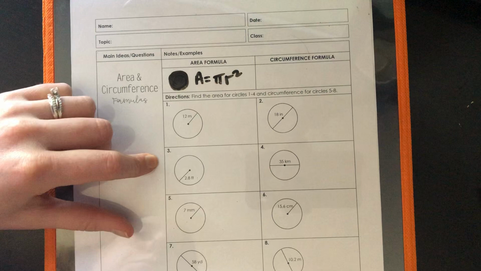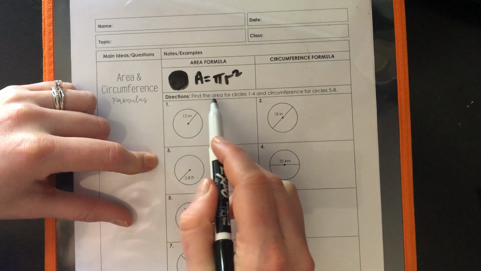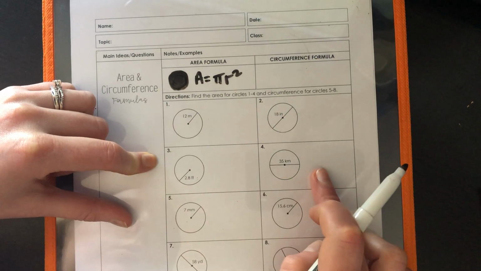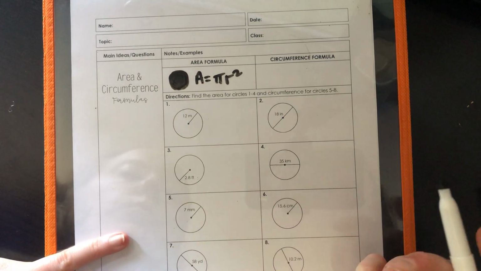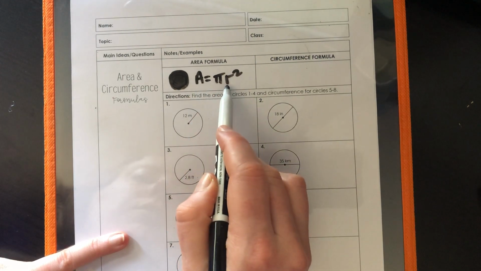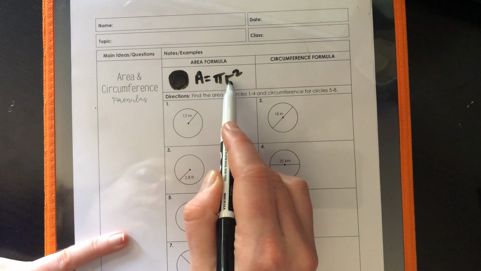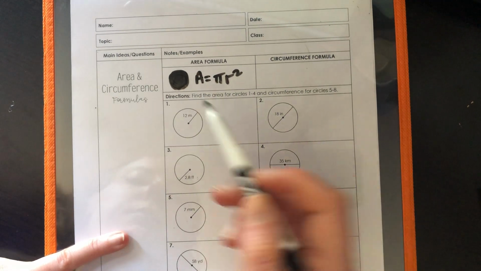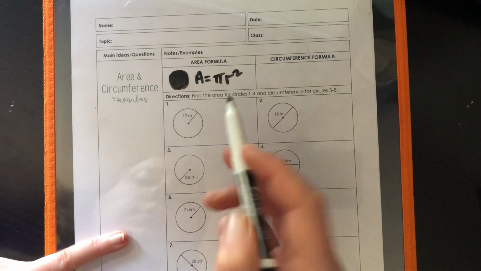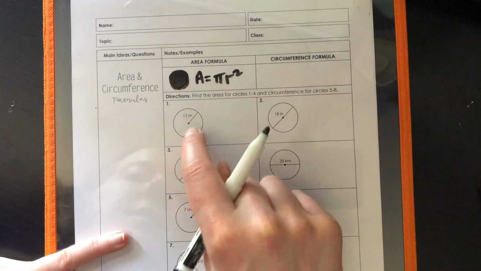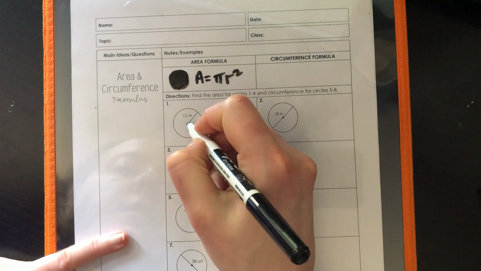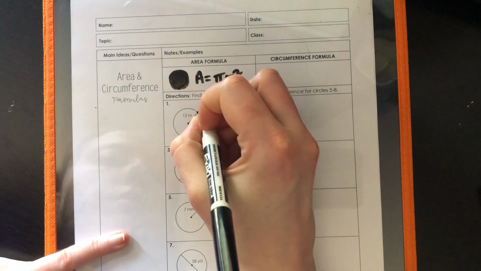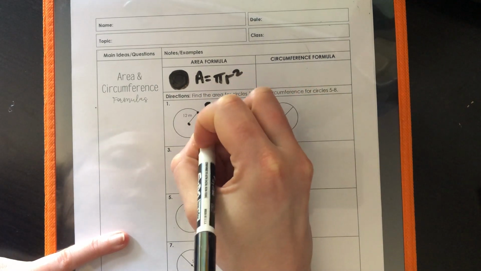So I'm going to do that first before we move on to the next one, because it says find the area for circles 1 through 4. All right, so what you need to do is notice area is pi r squared. The only thing we need to plug into our formula to get the area is the radius. So I've got to ask myself, number one, am I given the radius? Well, notice 12 is off to the side, and it has the center to a point on the circle. So they gave me the radius. The radius is 12. So I can find the area.